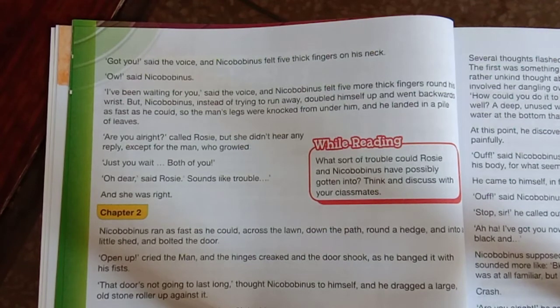Okay, so now Rosie is asking Nicobobinus if he is okay, and she did not hear any reply. I mean, she did not get any answer from Nicobobinus except from the man who growled. The man who was lying in the pile of leaves growled. Growled means to speak in a very angry voice, the voice that shows that you are hurt. "Just you wait, both of you."